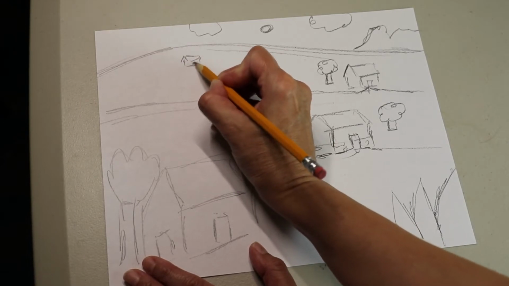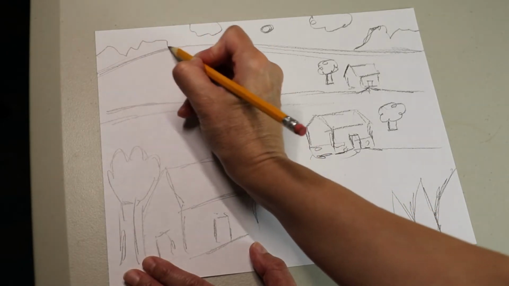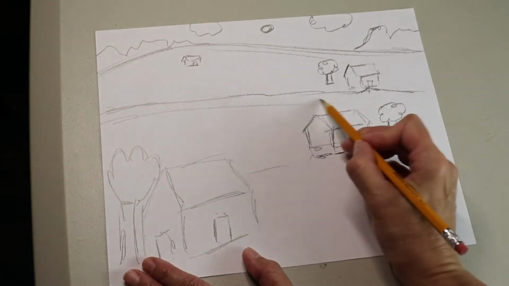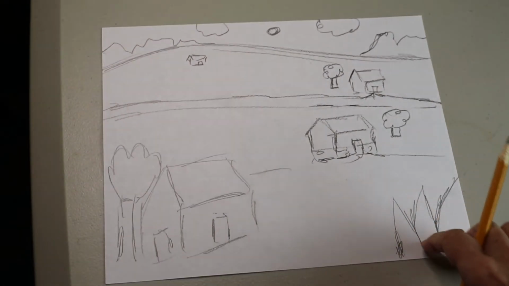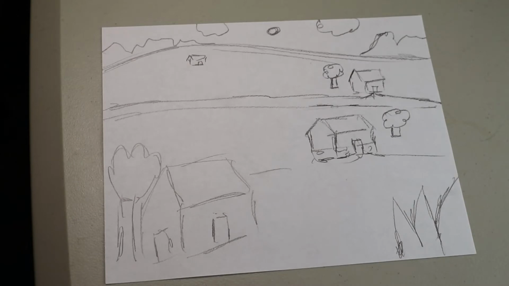So remember, do not copy mine. Do your own, and with a pencil, and then take a picture and turn it in. And that is your lesson for part 1.